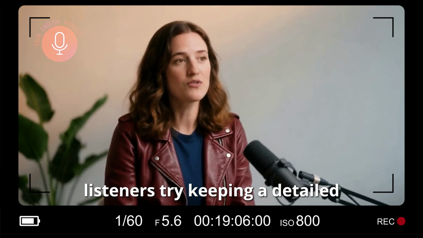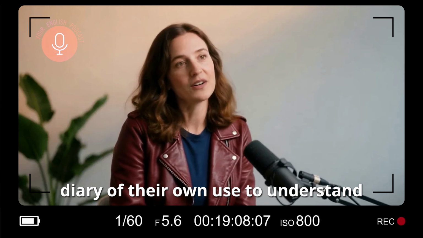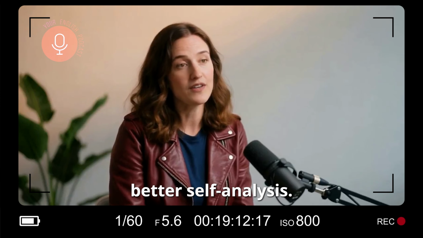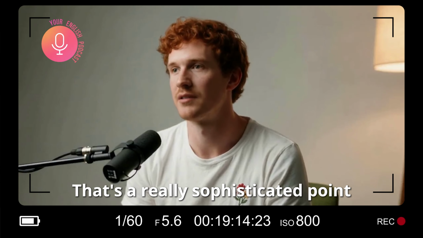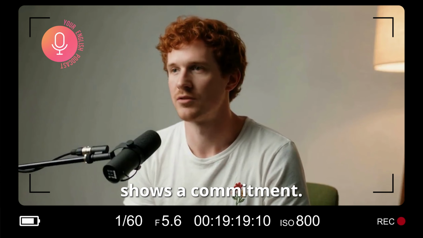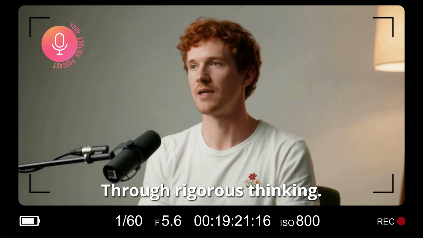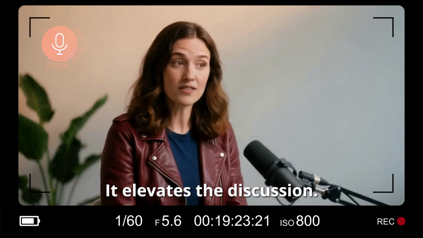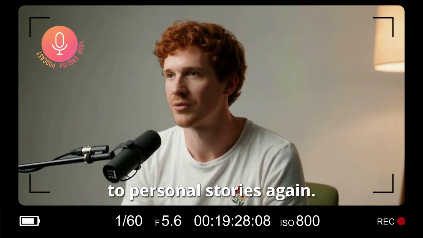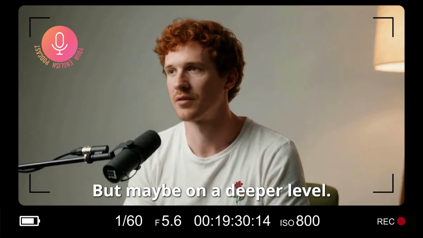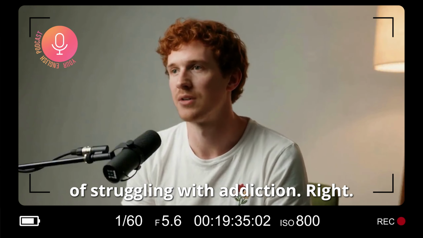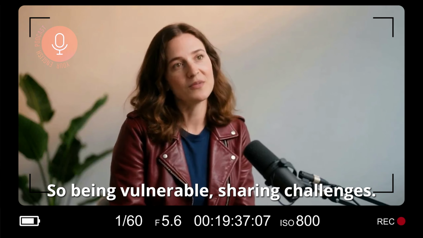Point 59 even suggests listeners try keeping a detailed diary of their own use to understand their personal patterns better. Self-analysis. That's a really sophisticated point to include in the structure. Shows a commitment to rigorous thinking. It elevates the discussion. Okay, and then the outline moves back to personal stories again, but maybe at a deeper level. Yeah. Points 61 to 70, personal experience of struggling with addiction.